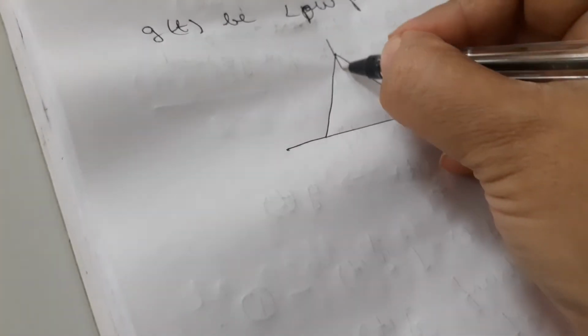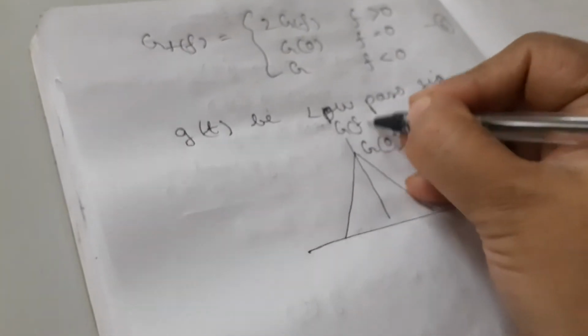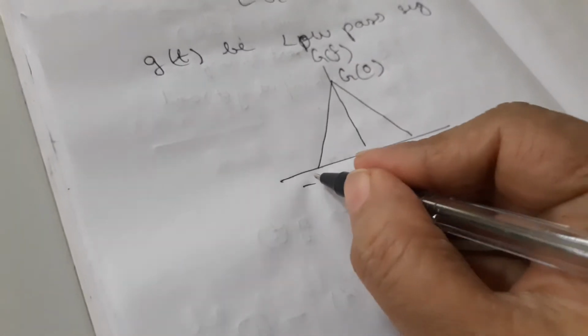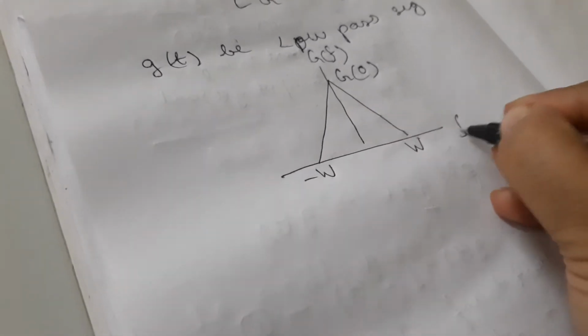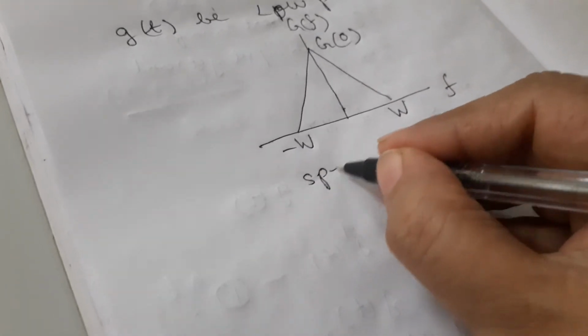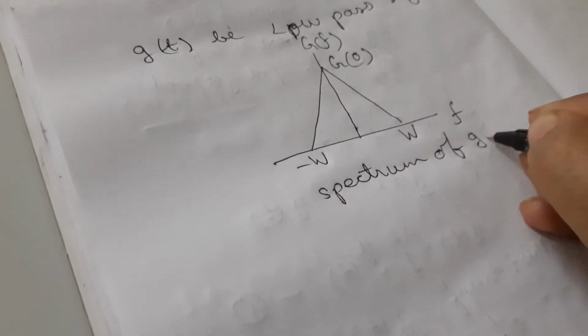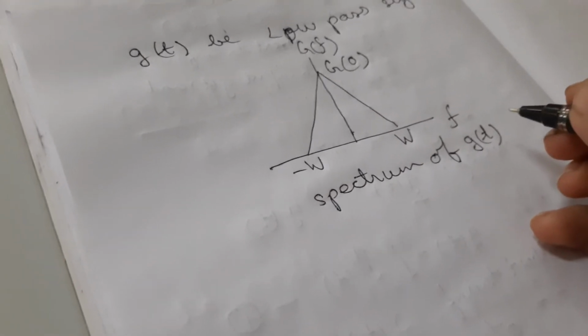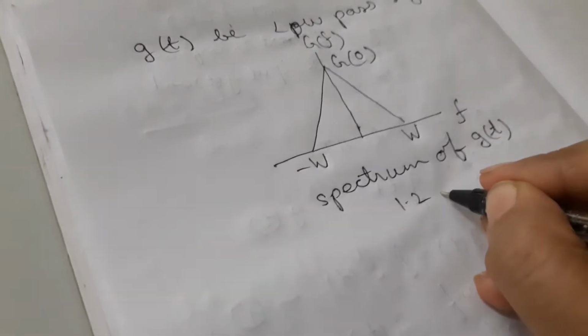This is a spectrum. This is G of 0 here, and this is G of f. This side is capital W minus, and this is W, this is f. This is a spectrum of g of t. Now this is, you can say, figure 1.2.